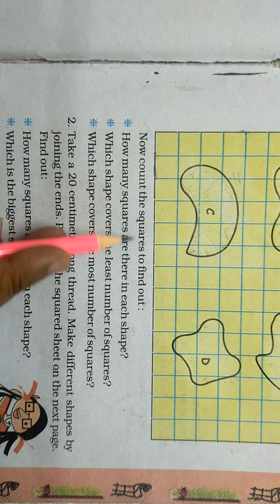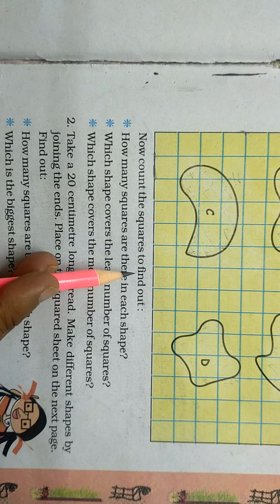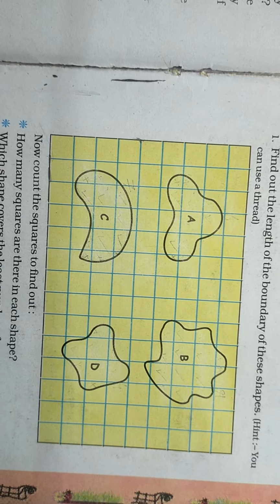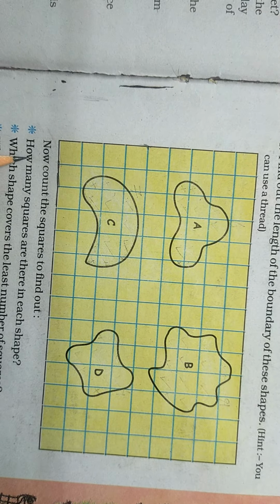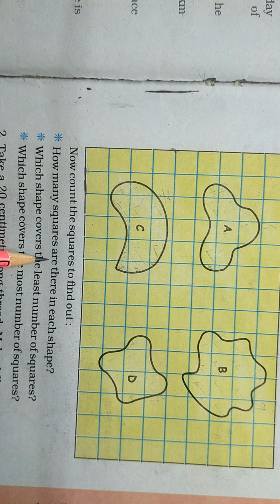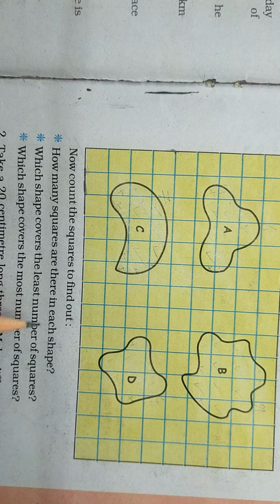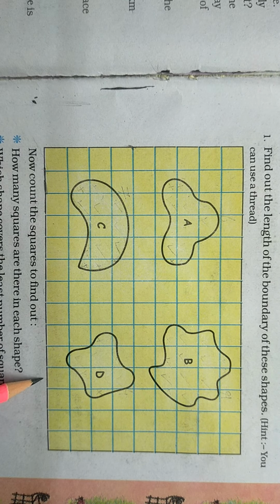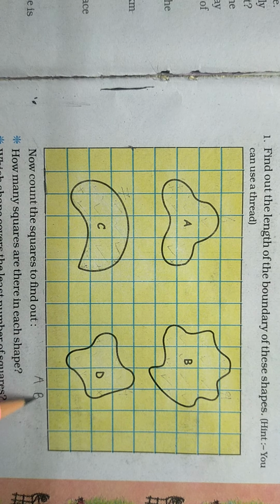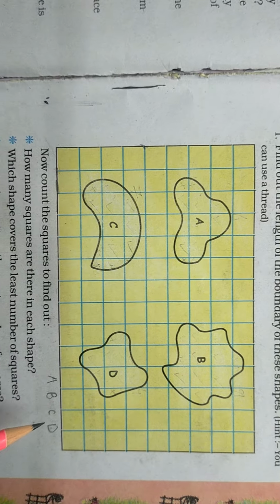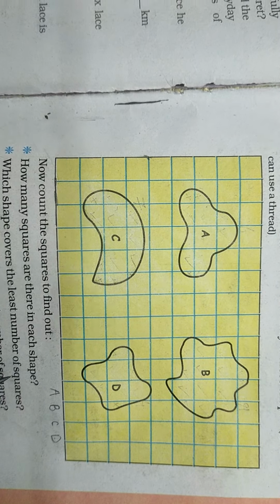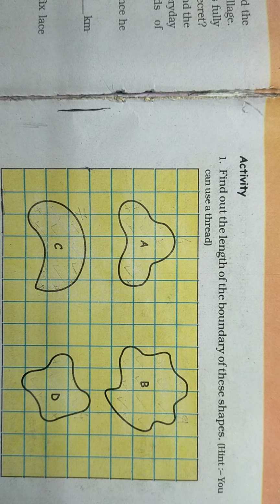Now count the squares to find out, right? What we have to do? We have to find out how many squares are there. So the first question is how many squares are there in each shape. We have to write in each shape how many squares are there. So for that I am writing here A, B, C and D, and below that I will write the number of squares. So let's find out the number of squares.